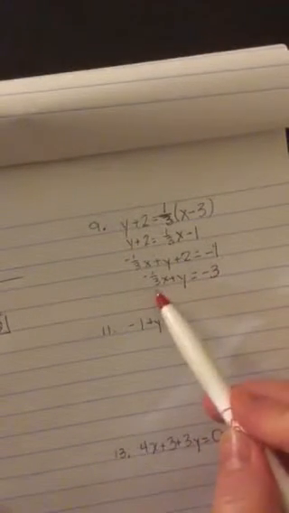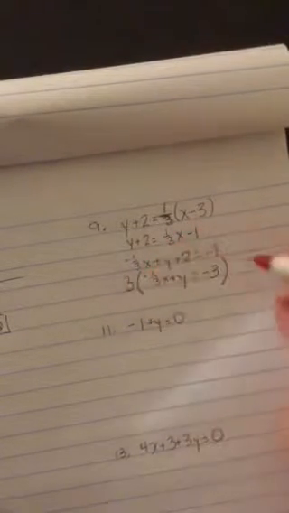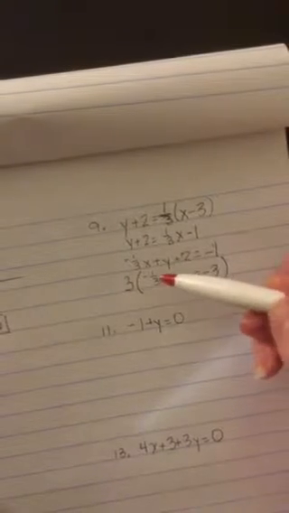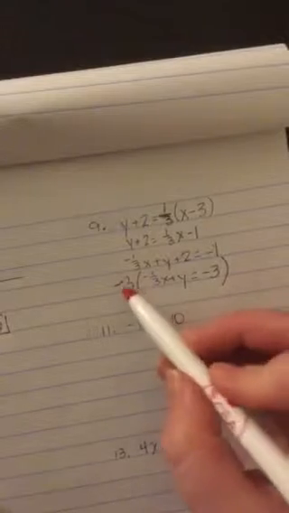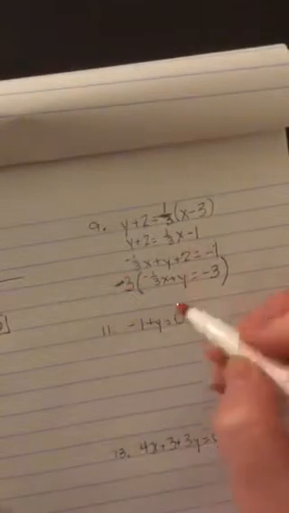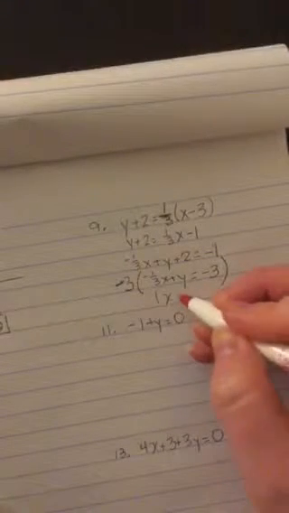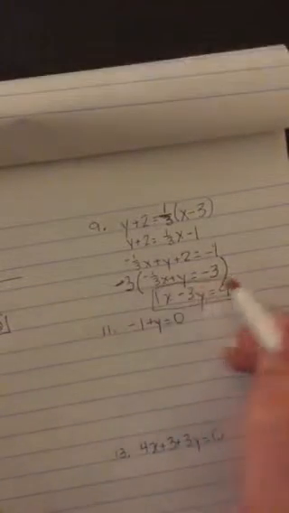I do still have a fraction, so I need to multiply by 3. And I also have a negative, so I need to multiply through by the negative also. Negative 3 times negative 1/3 is 1. Negative 3 times y is negative 3y. And negative 3 times negative 3 is positive 9. GCF is 1, no more fractions or decimals, standard form.